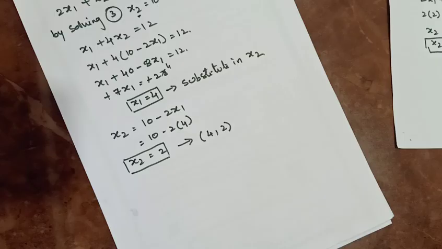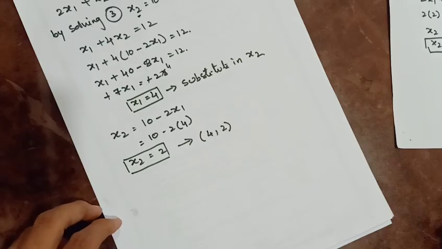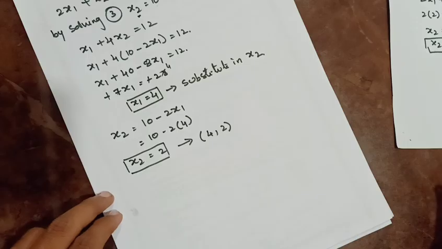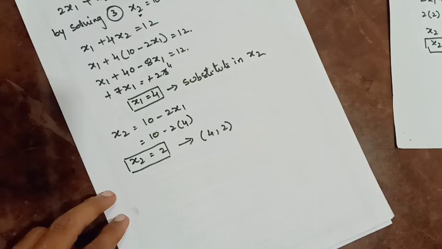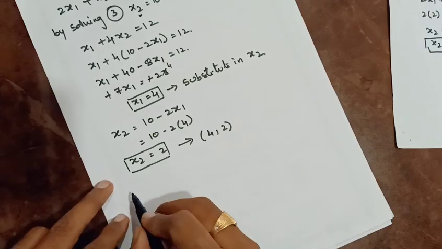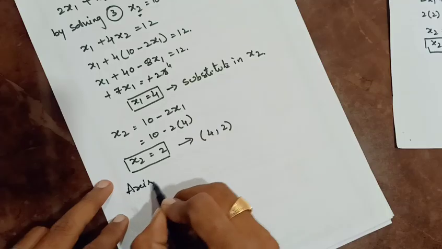Now, as I have already discussed in the previous video graphically how you can identify the intersection point, manually also I have discussed that. So by taking the first and second constraints, constraints 1 and 2, we'll see the intersection points. Where do we get the intersection point? So, axis intersection.